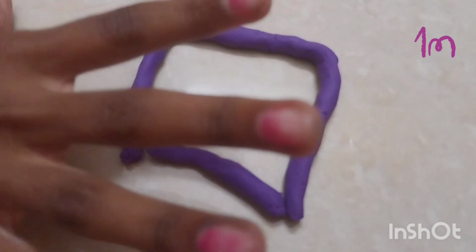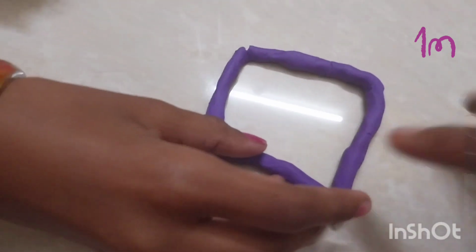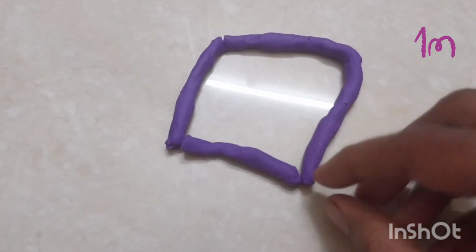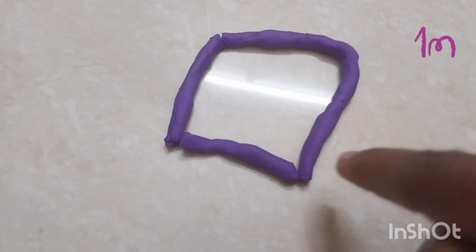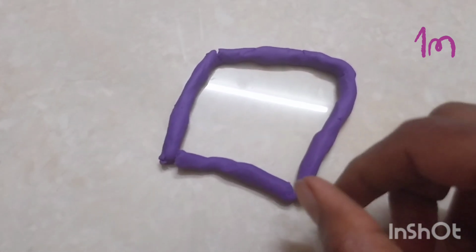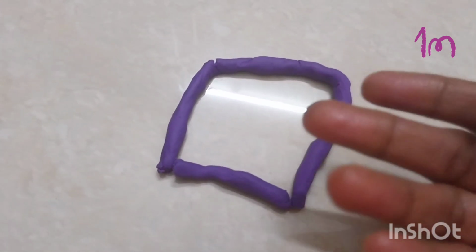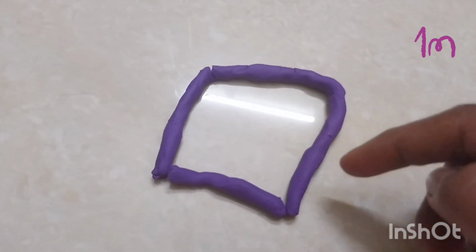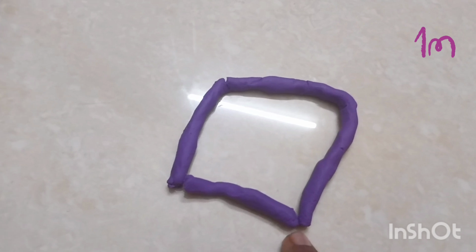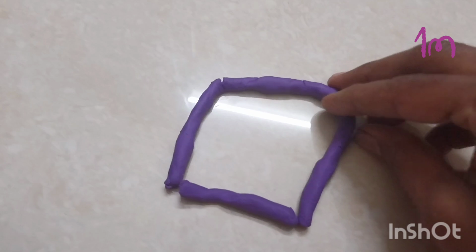This is the 1 meter wire. And one more thing, in perimeter, if we start calculating the distance from the starting point to the ending point, that becomes the perimeter of that shape. Here the shape is a square, and the perimeter of this shape is nothing but the length of the wire. So the length of the wire is 1 meter, so the perimeter of this square is 1 meter. Very good.